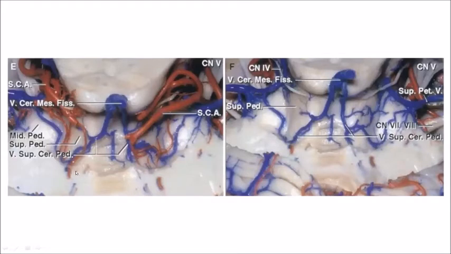In this dissection, we can see that veins of the superior cerebellar peduncle are going upwards and they join to form the vein of the cerebellomesencephalic fissure. Here we have removed the arteries, in which we can clearly see the pathway of the vein of the superior cerebellar peduncle coming from the lateral surface of the peduncle, traveling upwards and joining to form the vein of the cerebellomesencephalic fissure, which will go upward and join the vein of Galen.